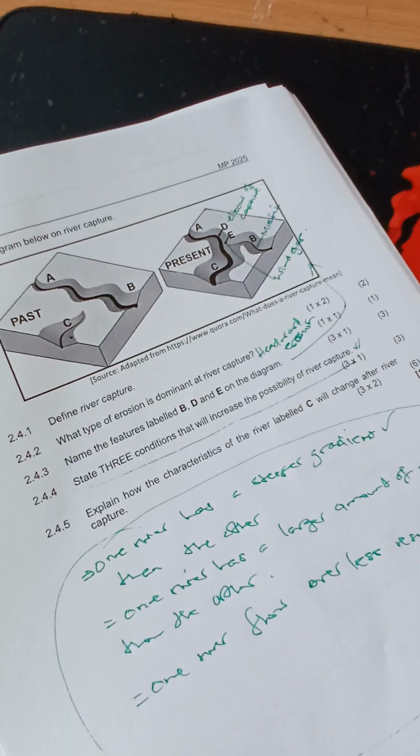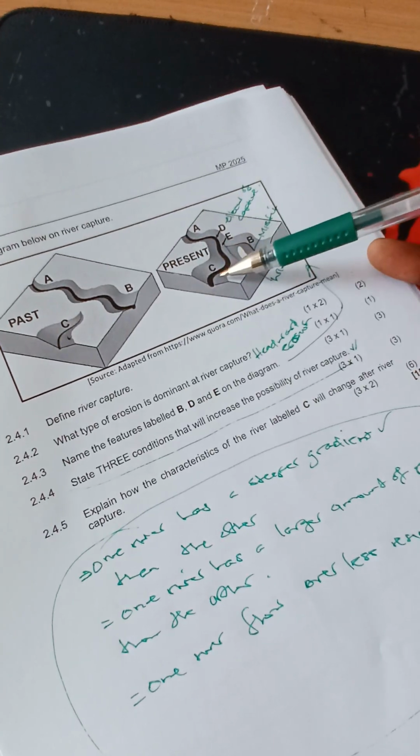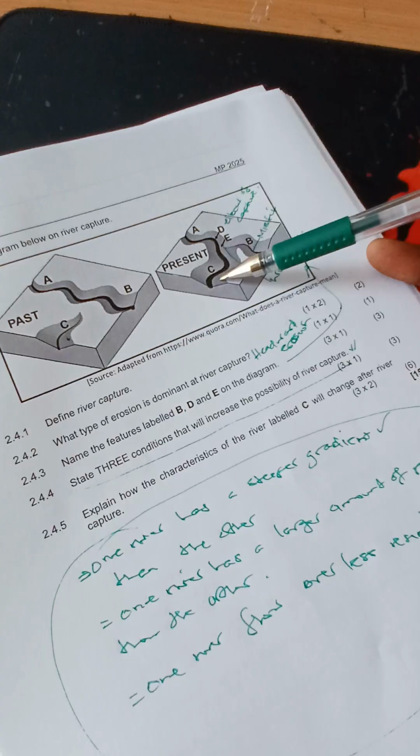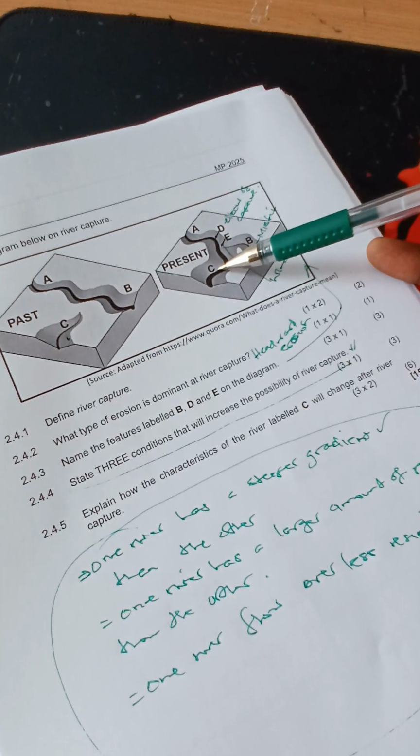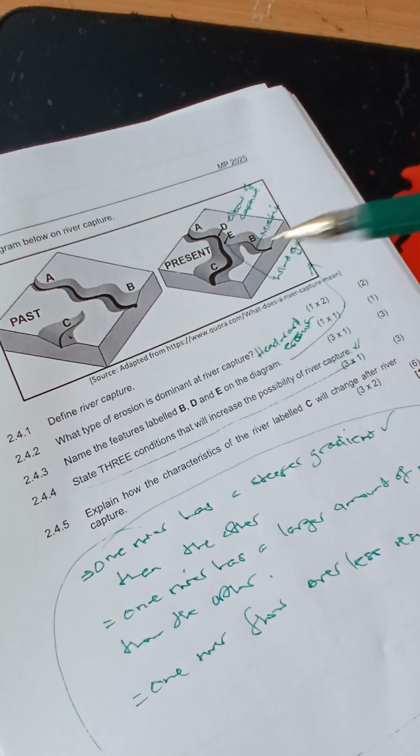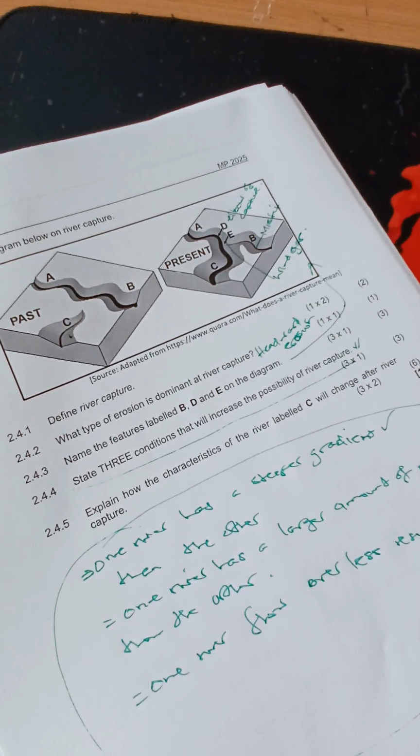Number one, it will have more erosive power because of the amount and the turbulence of the water added, because now there is more water in C. This is what makes it erosive. The turbulence of the water will also be added, because now it has more power. The water is flowing at a faster speed, that is higher velocity.